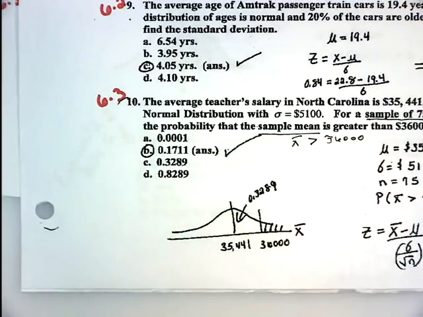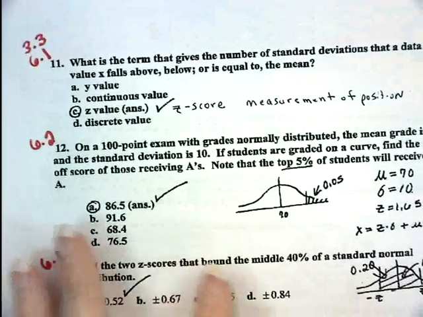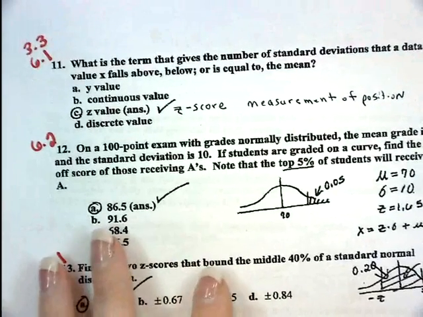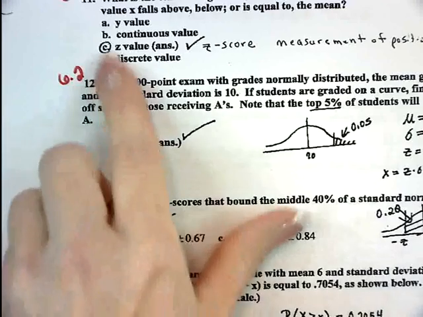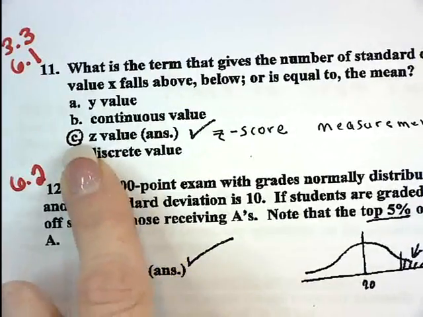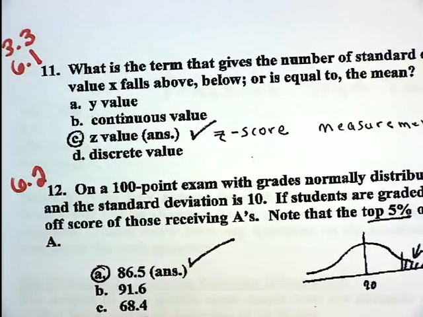Number 11, moving right along, and that would be the last page of the practice test. What is the term that gives the number of standard deviations that a data value x falls above or below the mean, or is equal to the mean? And that is a z-value or a z-score, letter C. That particular term was on the first test. So number 11, C.